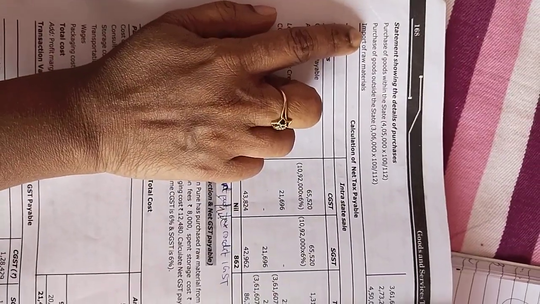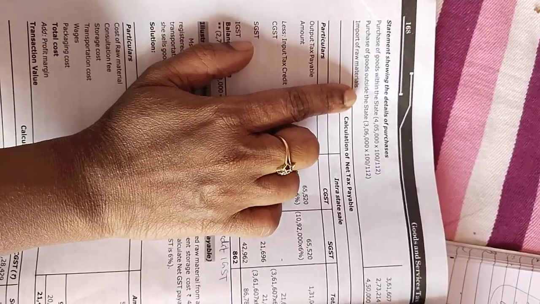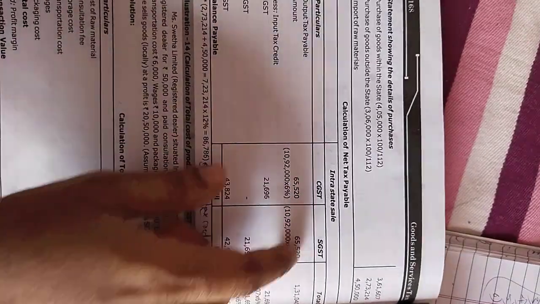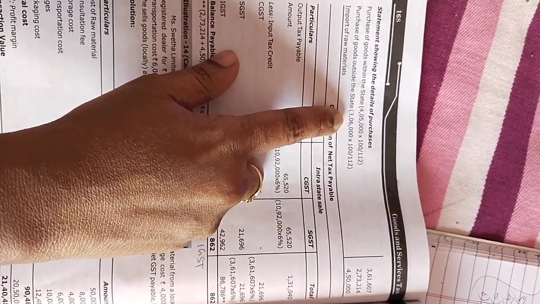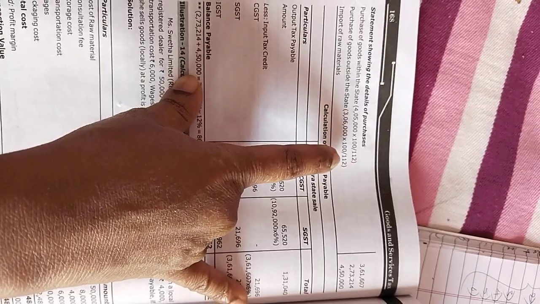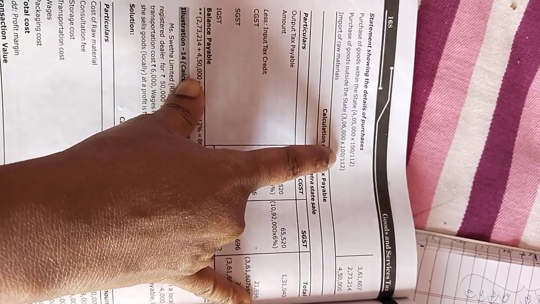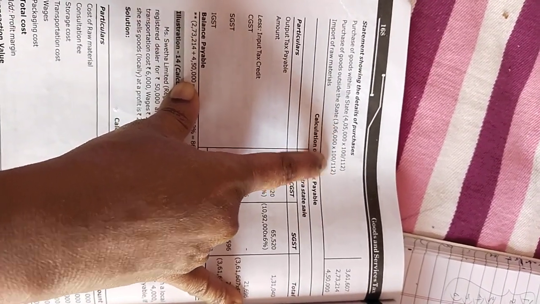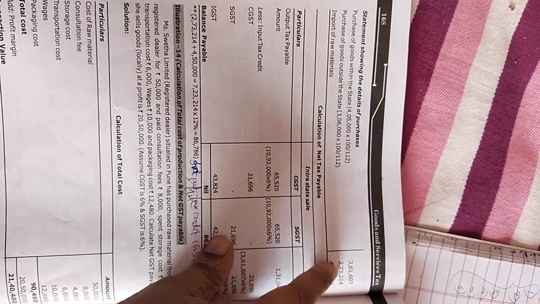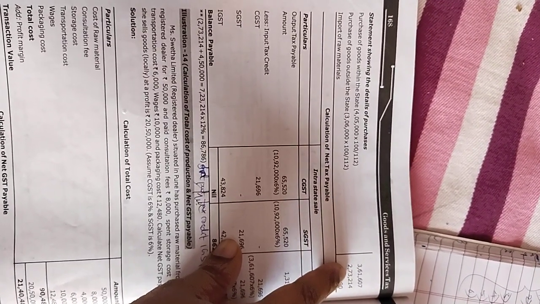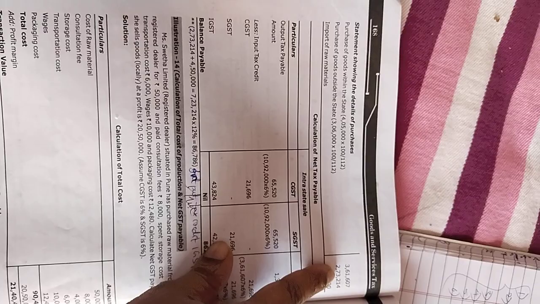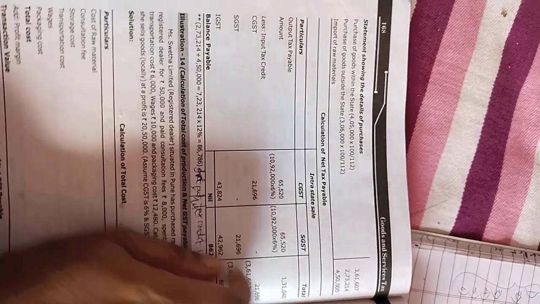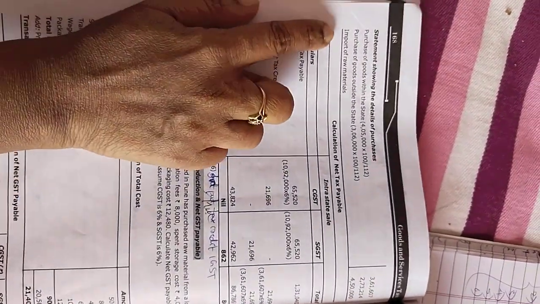The next one, purchases of goods from outside the state. This is needed for calculation of ITC of IGST. Okay, so therefore you will have to consider the 3,06,000, which is the whole amount, and that is also inclusive of 12% of IGST. That means you have to reduce it to that extent. So 3,06,000 into 100 divided by 112 will give you the total purchases of goods from outside the state exclusive of IGST, 2,73,214.